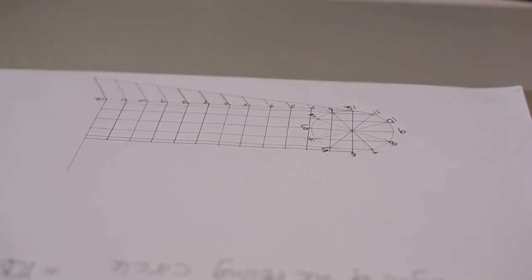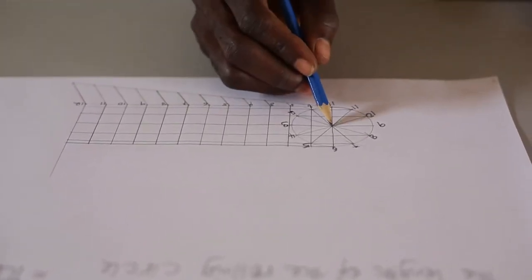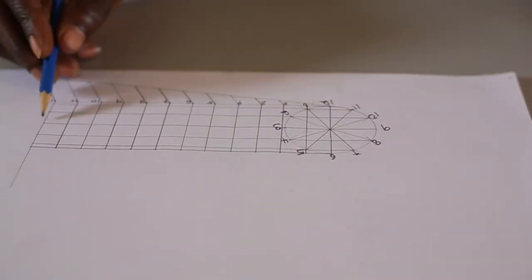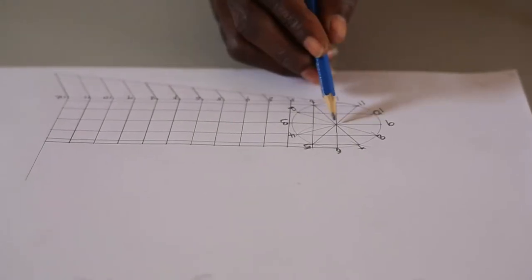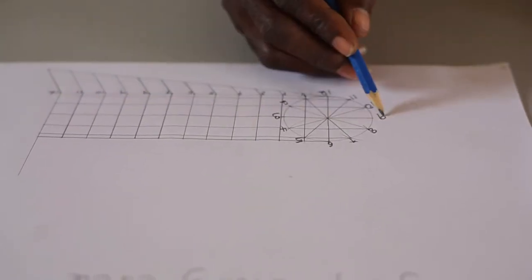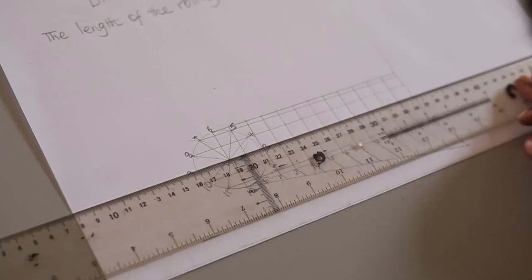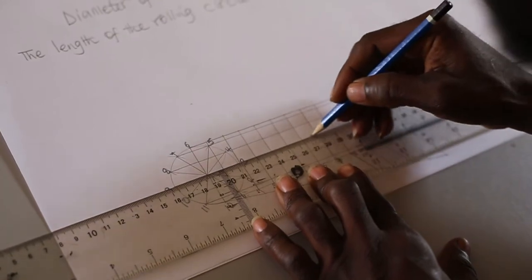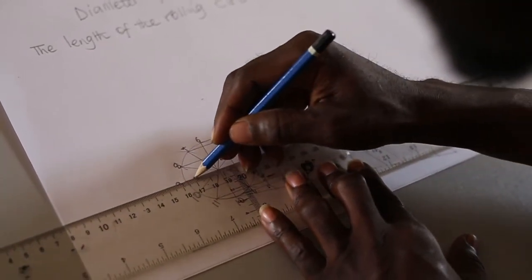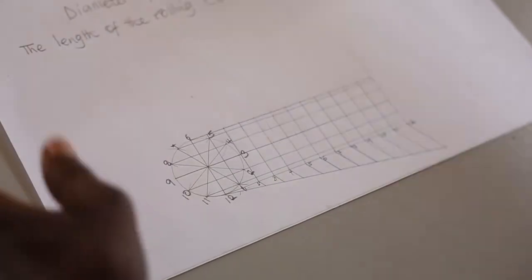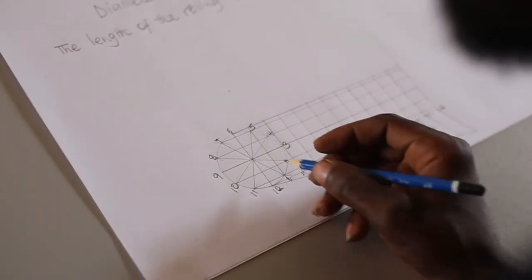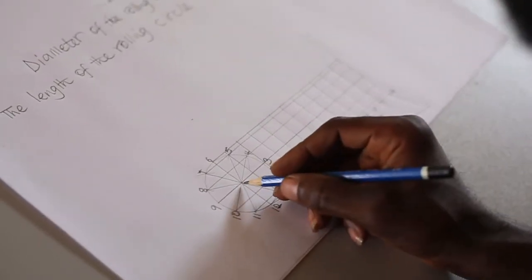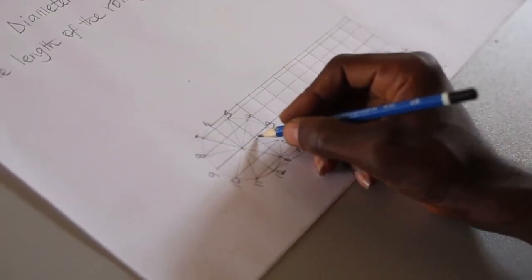Alright, so at this point, this is the center of the rolling circle. Okay, this line is very, very important. This particular line that runs through the center of the rolling circle is very, very important. And so let me try to deepen it a bit. All right, so you start at the various points. You have to label it.